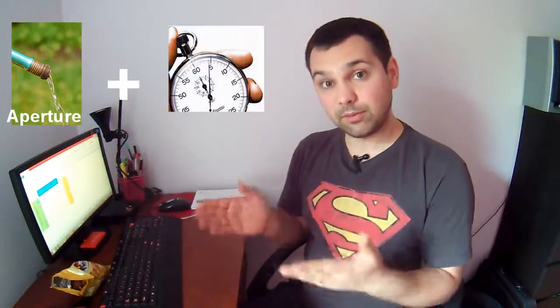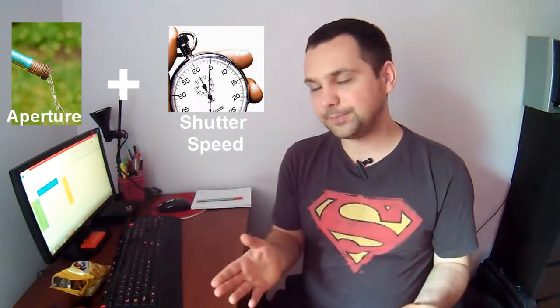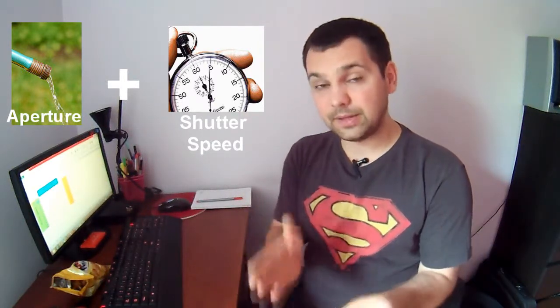Now, how do we fill that bucket? Well, we need a stream of water, which is determined by the aperture, and we need to determine for how long we let that stream of water fill in that bucket. So we have two ways of filling the bucket.